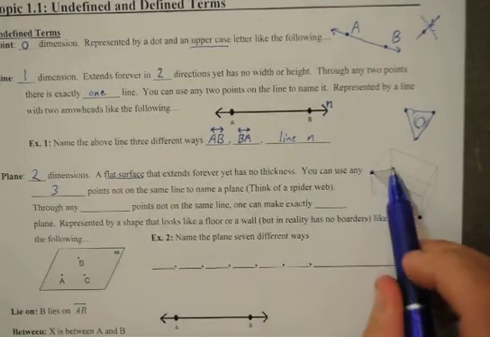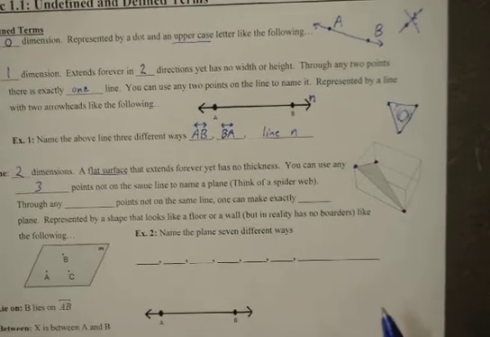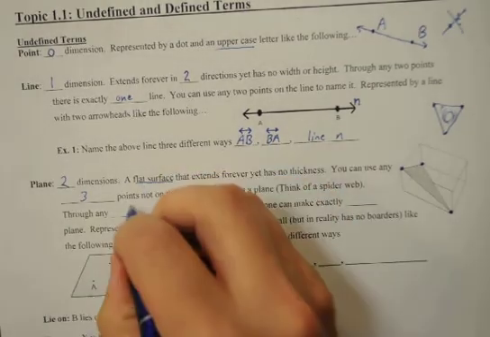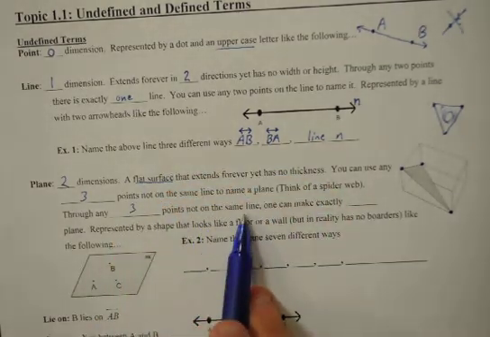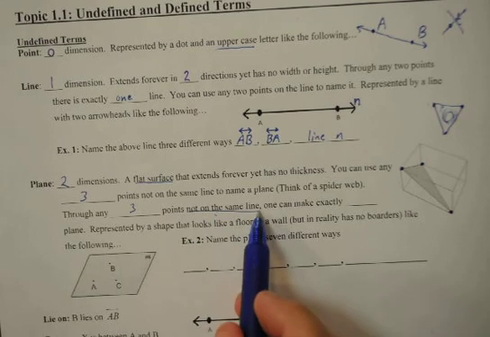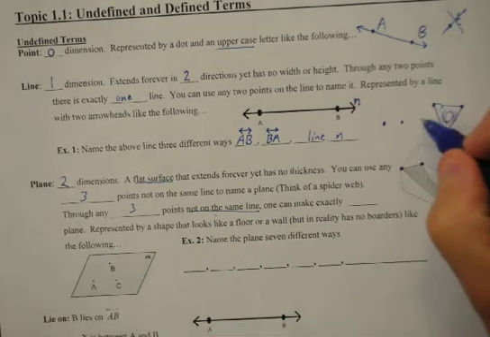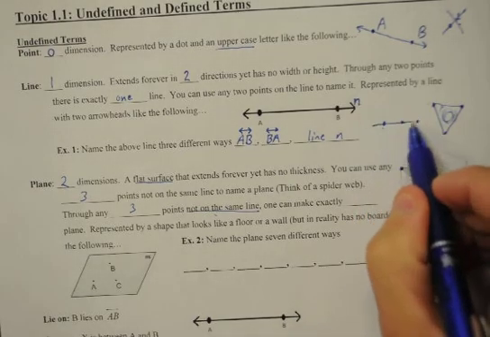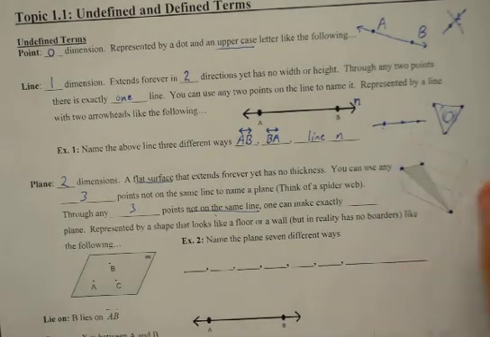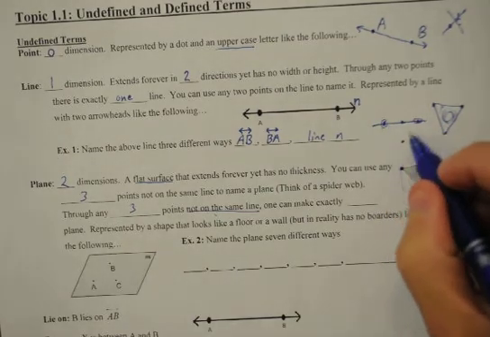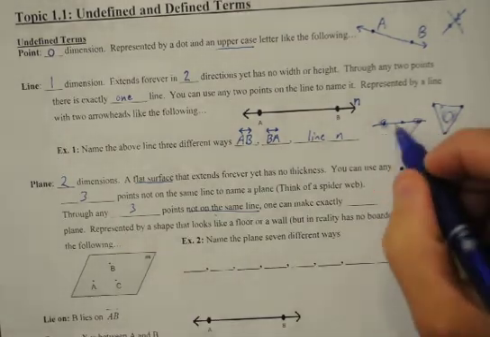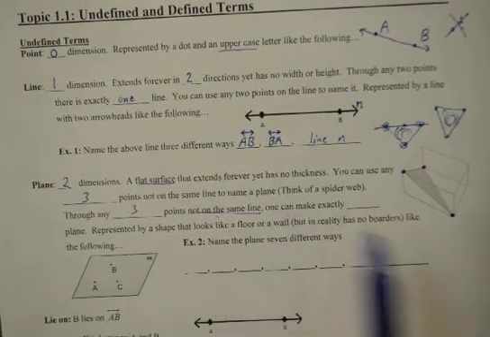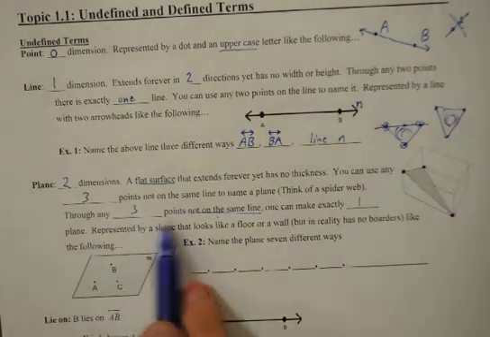It can be any 3 points. It can be like these corners of this box right here. Think spider web, there we go. And then through any 3 points that are not on the same line. Oh yeah, that's another one, not on the same line. Can a spider make a web through these 3 points? That would not be a successful spider web. It has to be 3 points not on the same line, and then we can make ourselves a nice little flat surface there. One can make exactly one plane using 3 points not on the same line.